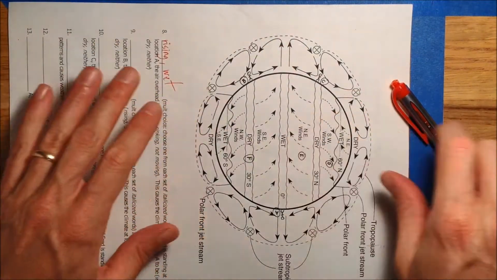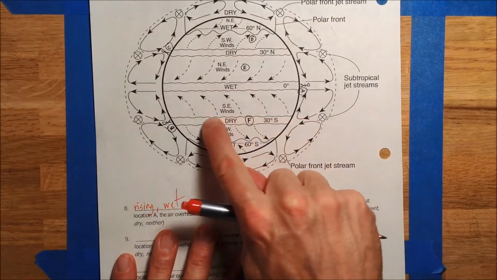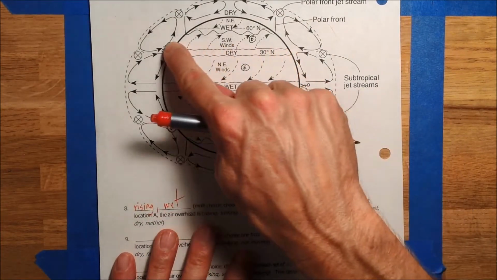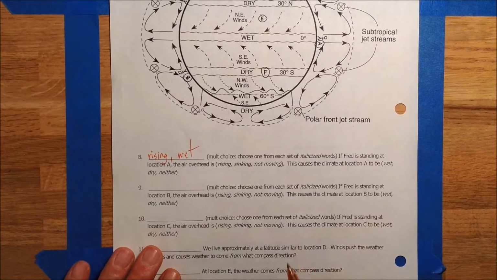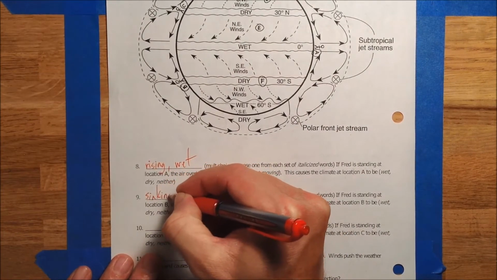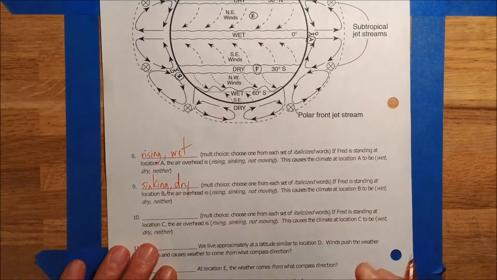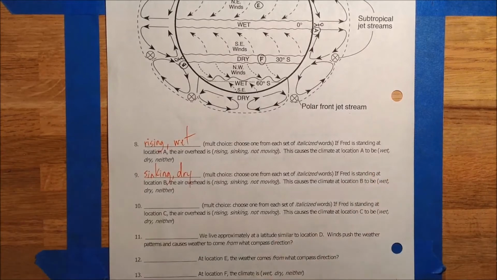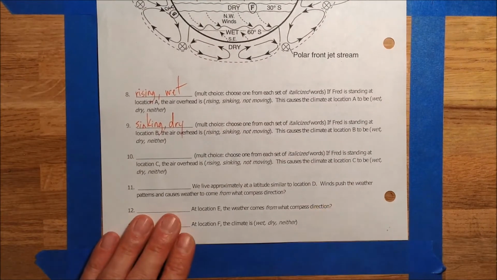So it should be sinking, and it's going to cause, look at the belt that he's on right here. This is a dry belt on Earth. This is 30 degrees south and 30 degrees north, where the major deserts are on Earth. And it's because of that sinking air. So the air is sinking and dry. You're going to see rising air leads to rain being wet. Sinking air leads to it being dry. We'll learn about that in class.